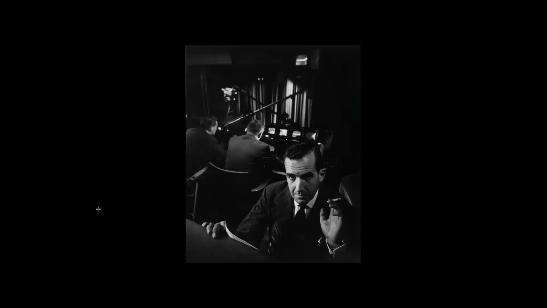There's the TV journalist Edward R. Murrow, one of the first television journalists when television started to become popular after World War II. He was a television journalist, so here he is in a television studio with some directors and cameras in back of him there.